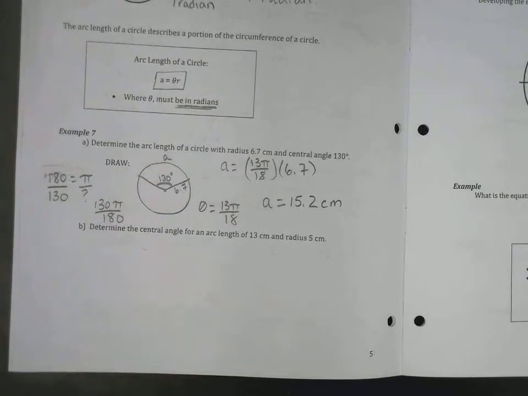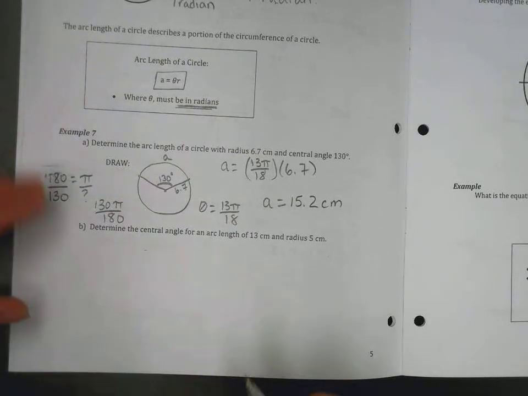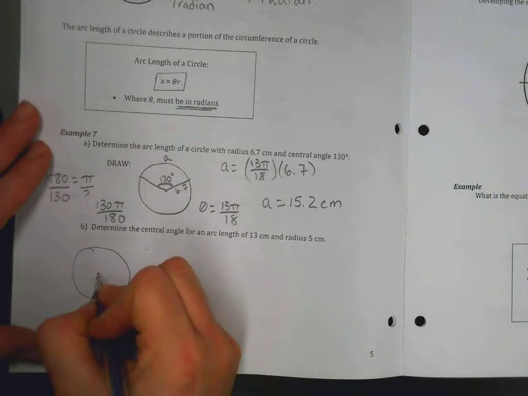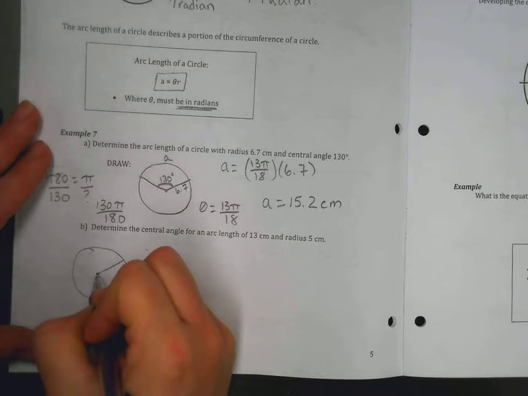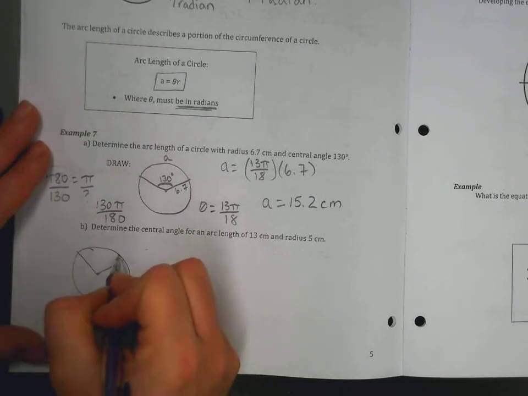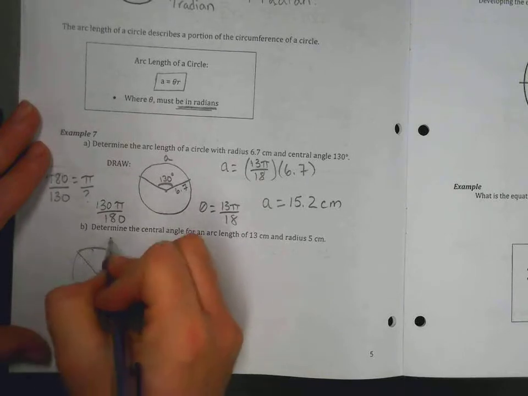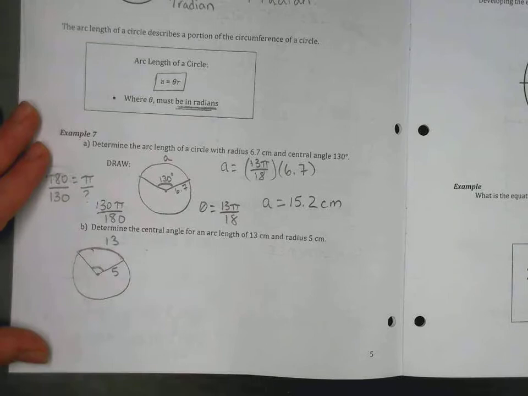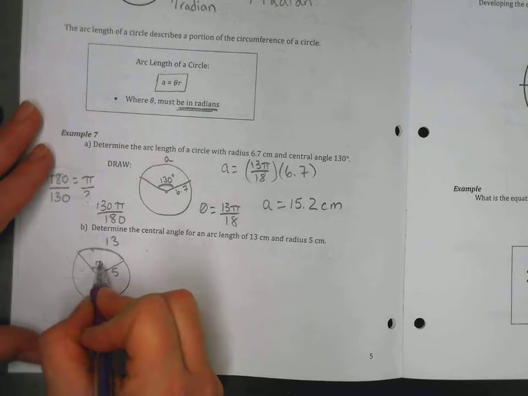Okay, B, determine the central angle for an arc length of 13 centimeters and a radius of 5. So this arc length we now know, which is 13, radius of 5. We are asked to find the angle.